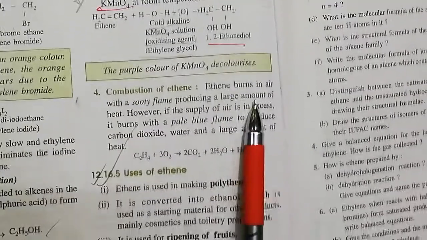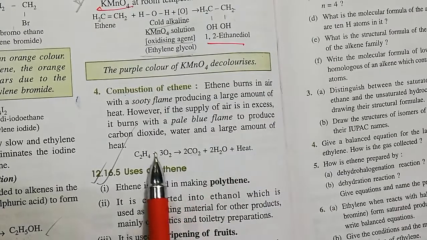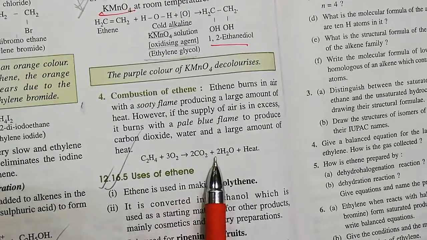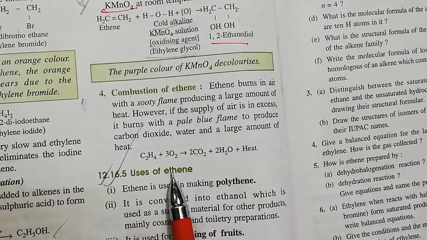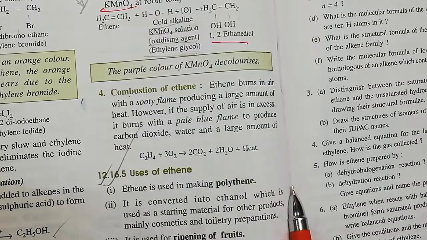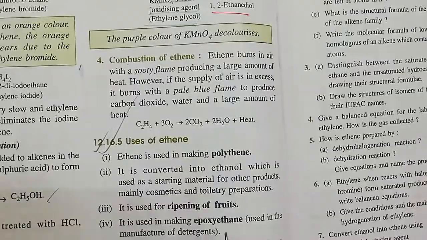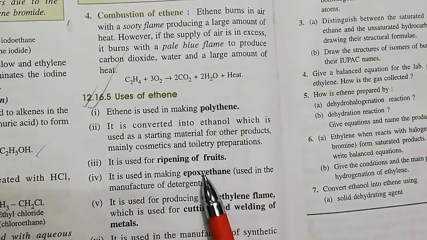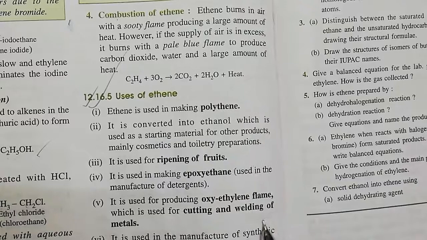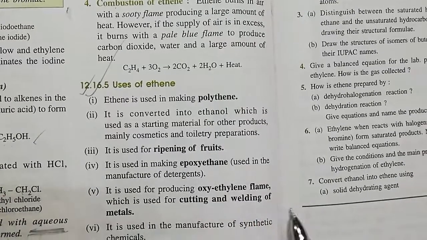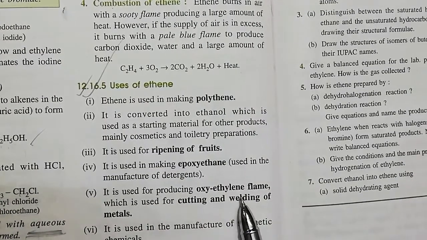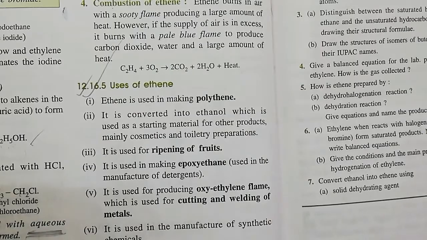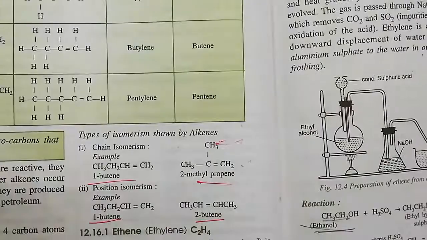For the combustion reaction there is nothing to say, because as we have already said, for complete combustion of any hydrocarbon the products will always be the same. The uses are the preparation of polythene, the ripening of fruits, and the oxyethylene flame. So these are the reactions of the alkene part.